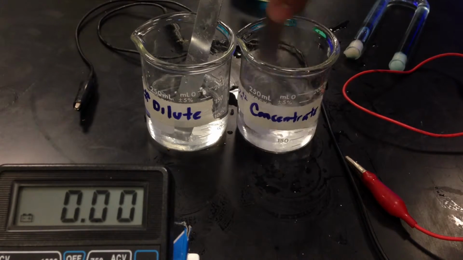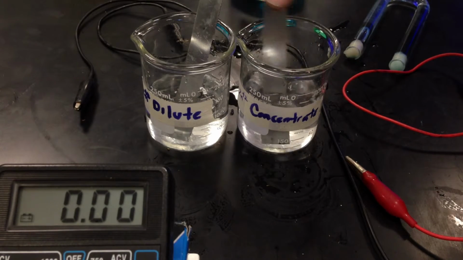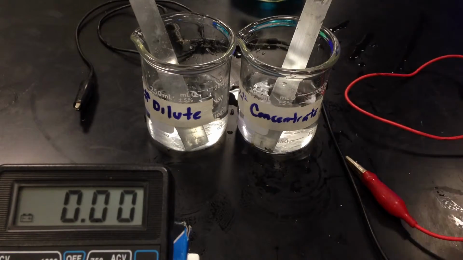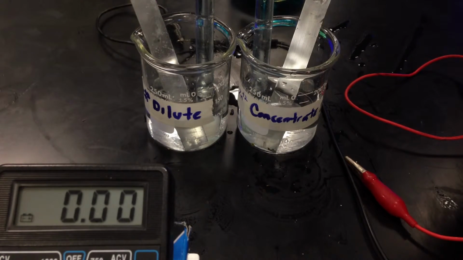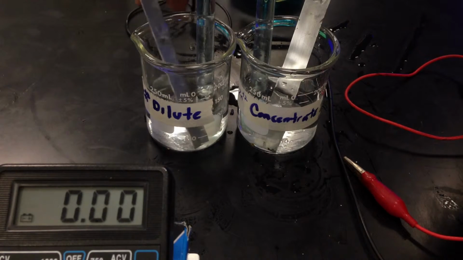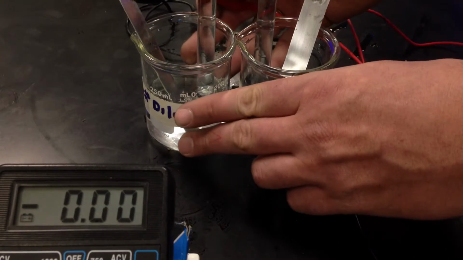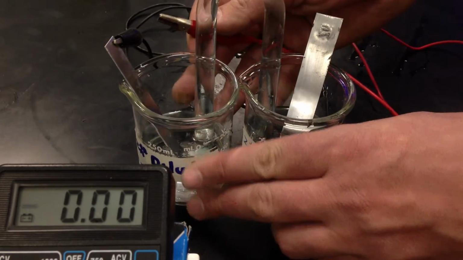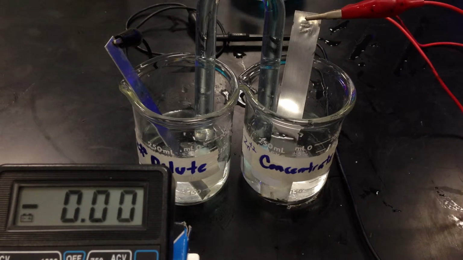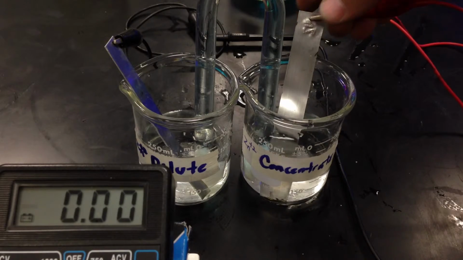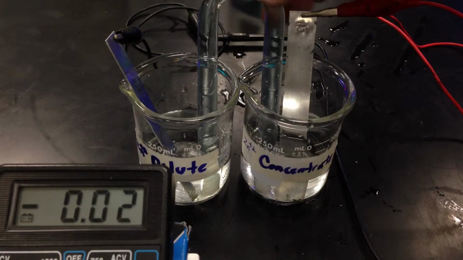So let's do that. So I'm essentially dissolved here. This is the more concentrated. Definitely I added more here to the same volume. We're going to put in our salt bridge. And I'm going to put the anode side, or the lead that I think is the anode, to the dilute solution. And I'm going to put the cathode side, or what I think is going to be the cathode, on the concentrated side.